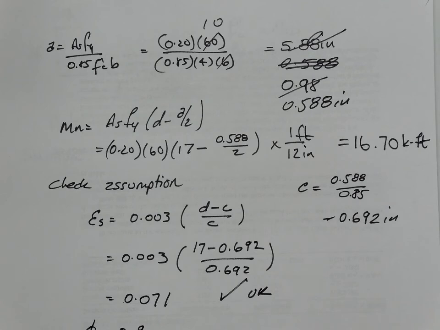Then you multiply this out, 0.2 times 60, 17 minus 0.588 over 2, and so your numbers were those numbers. So did I put it into the calculator wrong? I got the 60. I had the 16.8, my A was 0.44 though. Uh-oh, how'd that happen? Yeah, that's a calculator error.